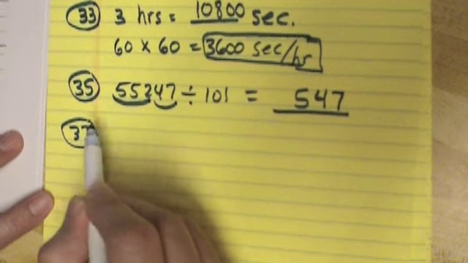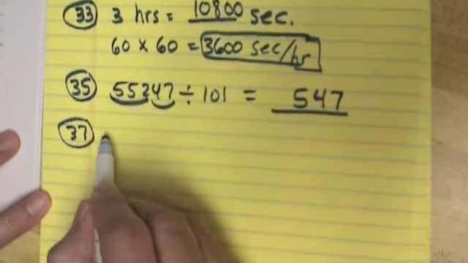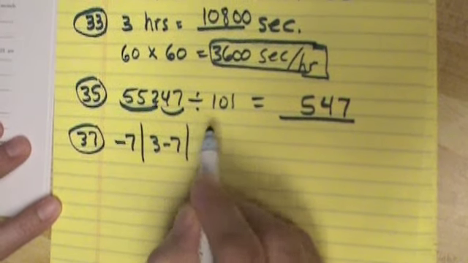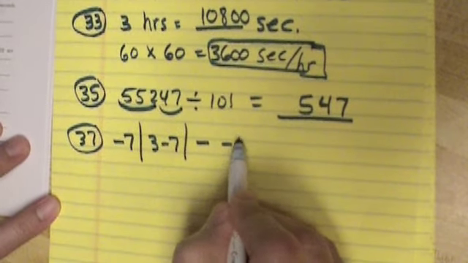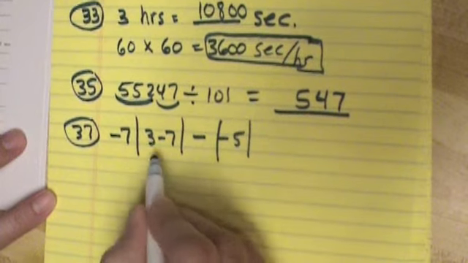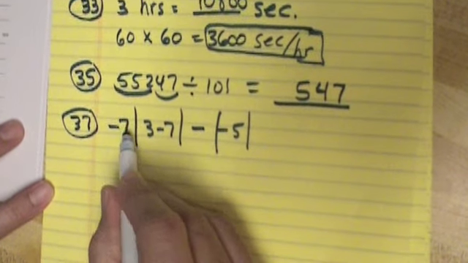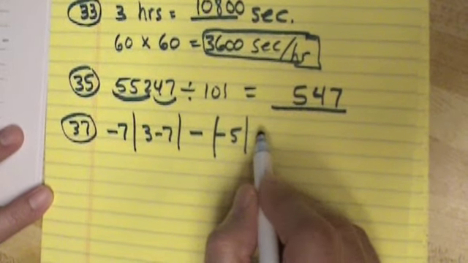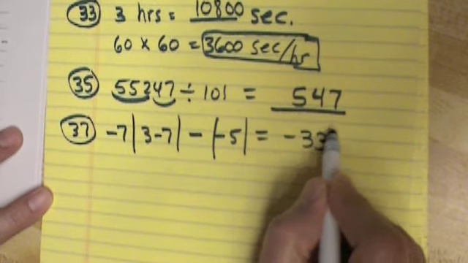Number 37 is an absolute value question. Negative 7 times the absolute value of 3 minus 7 minus the absolute value of a negative 5. So you're going to have negative 4, absolute value is 4, times that would be negative 28. Negative 28 minus 5 is a negative 33.